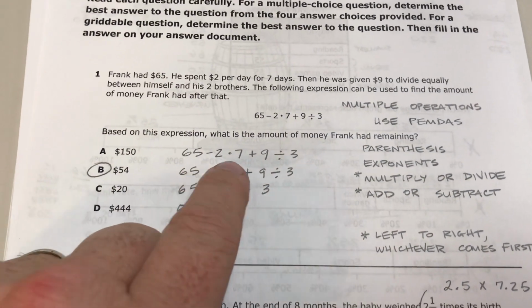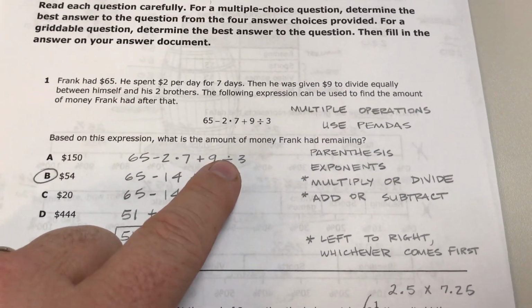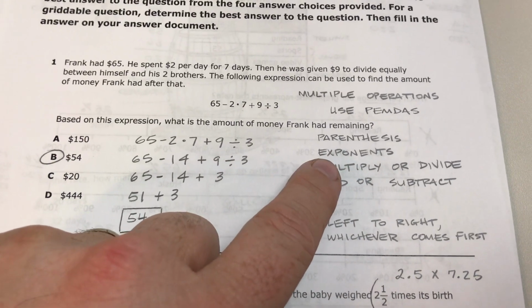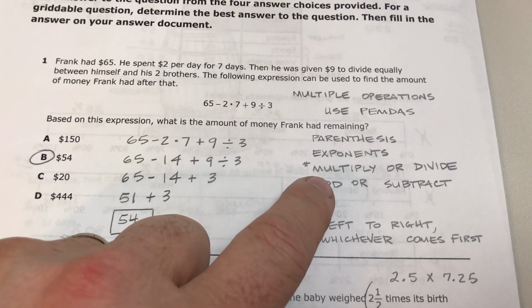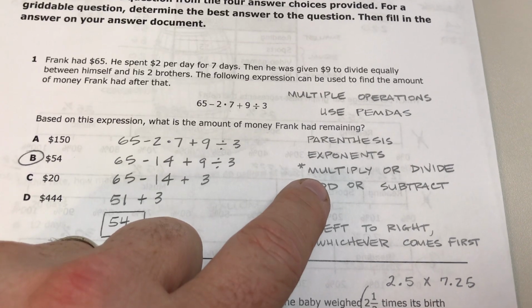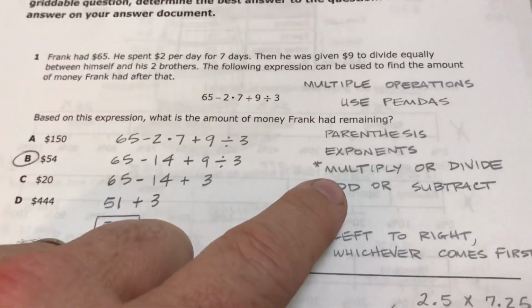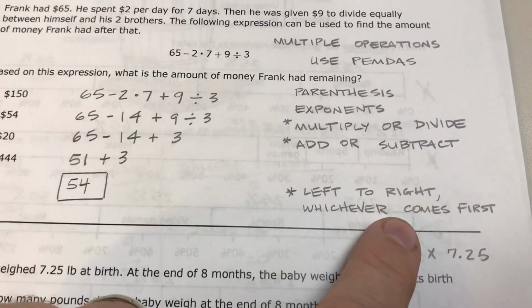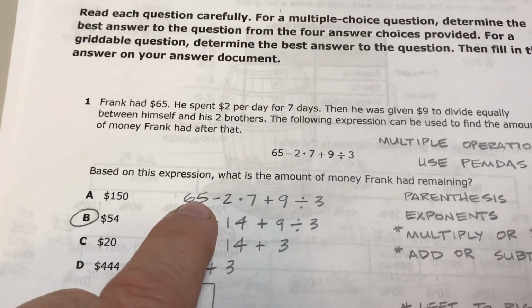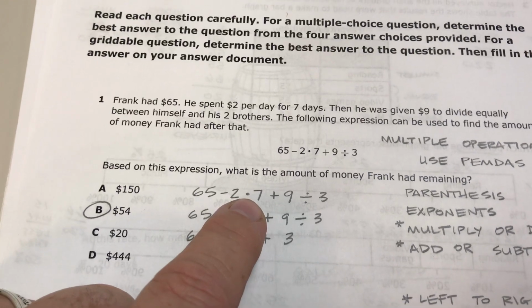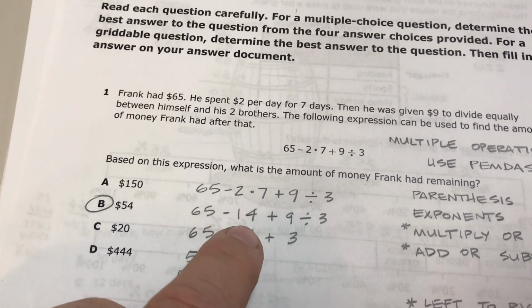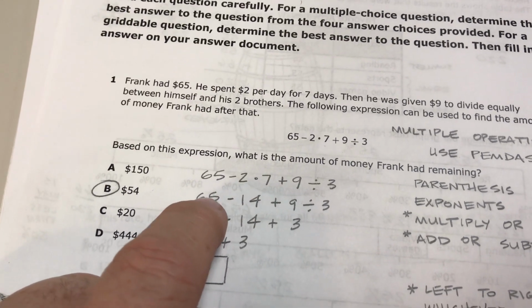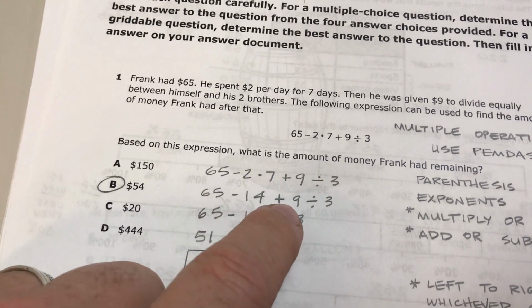So I rewrote it in its original form. I'm using PEMDAS here. I do not have any parentheses. I do not have any exponents. The next part is multiply or divide. Not multiply then divide. Multiply or divide. Whichever comes first, left to right. So multiplication is what I should do first. So 2 times 7 is what I did first. That's where the 14 comes from. So I just left everything else alone. 65 minus 14 plus 9 divided by 3.